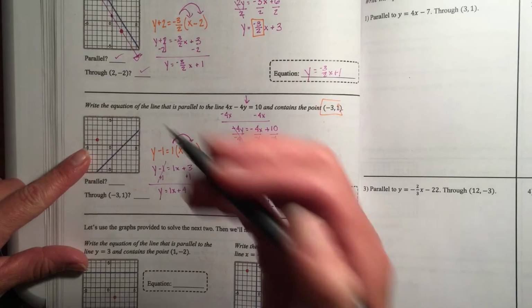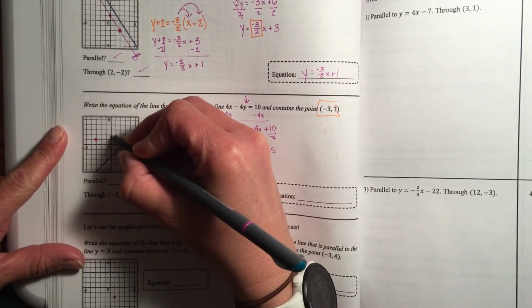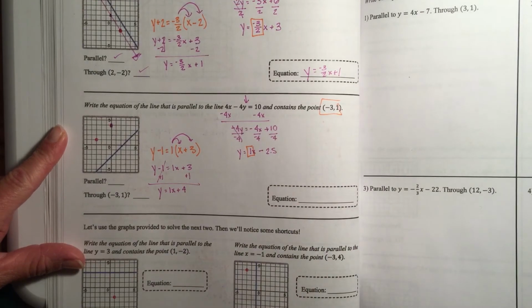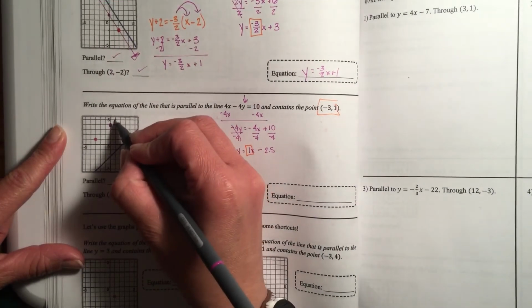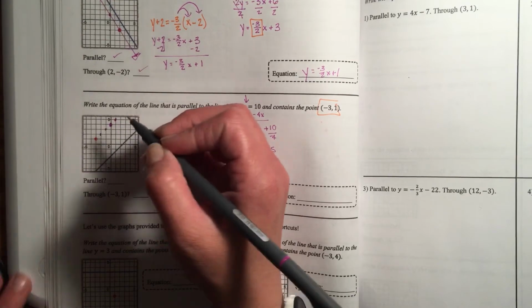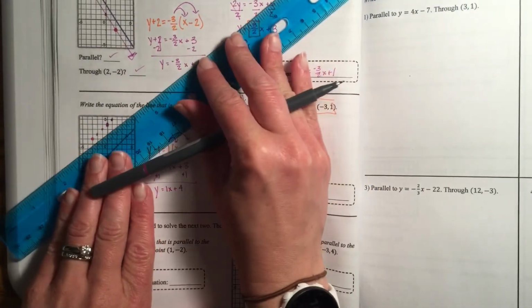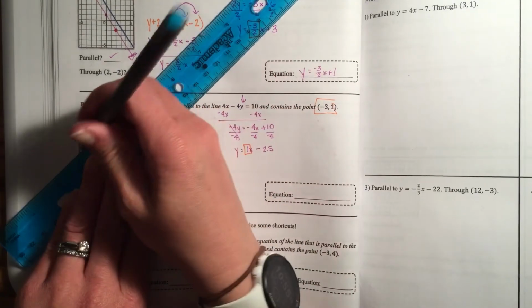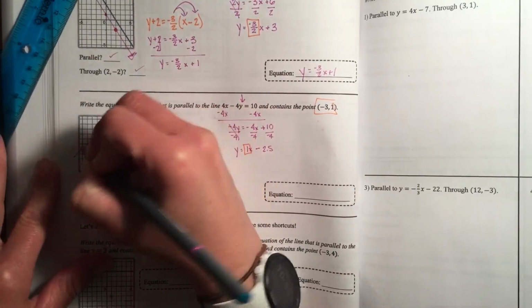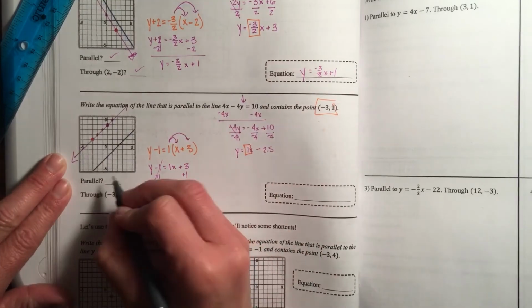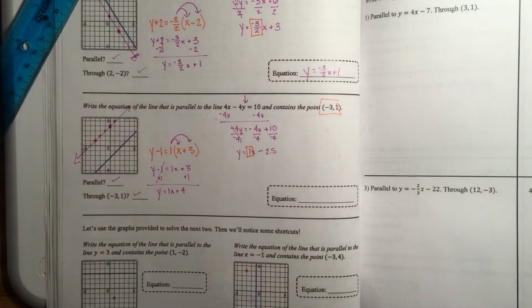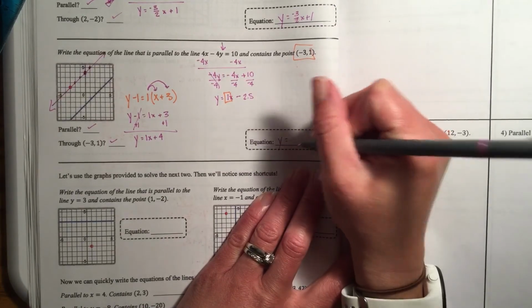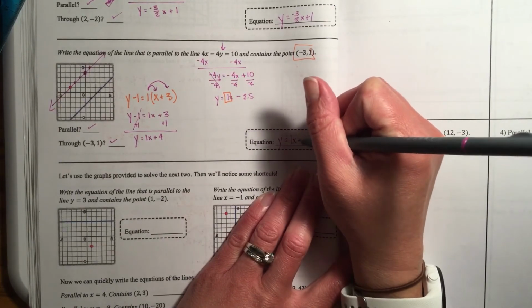Okay, go to your graph. 1, 2, 3, 4. And I do my dots. My line looks parallel, they're never going to touch, goes through the points, we're good. So my equation was y equals 1x plus 4.